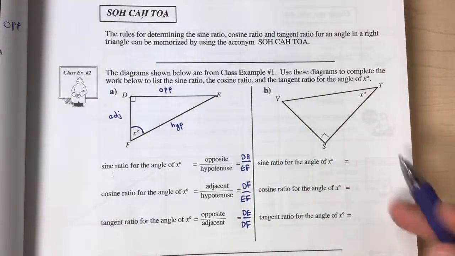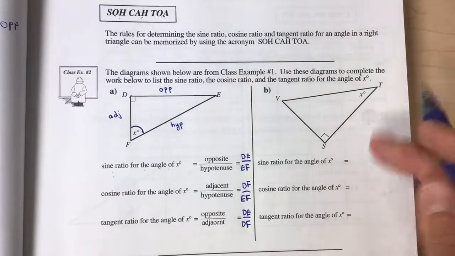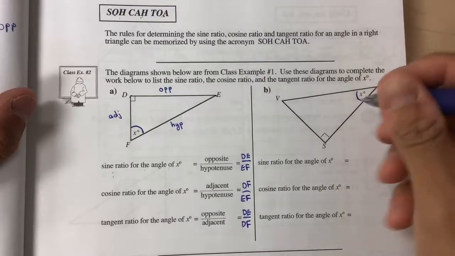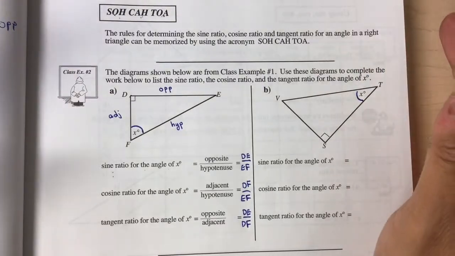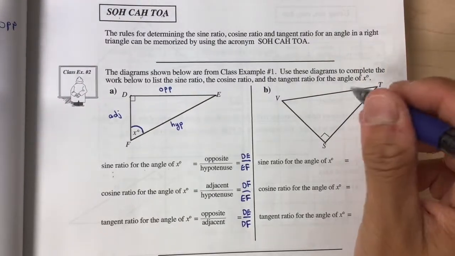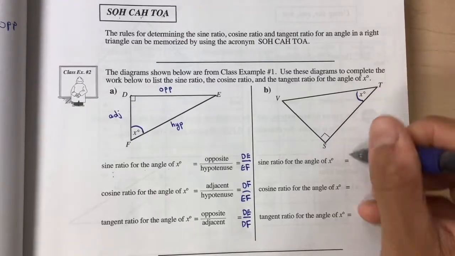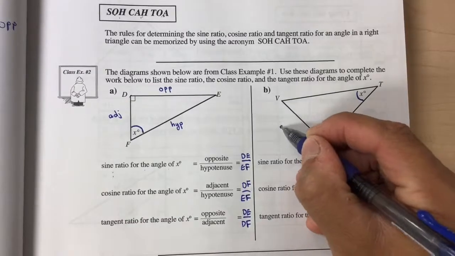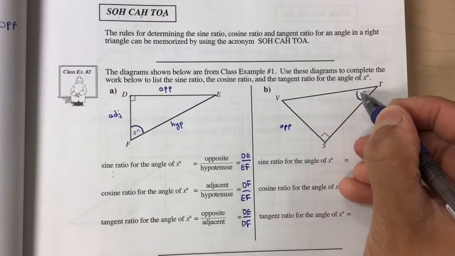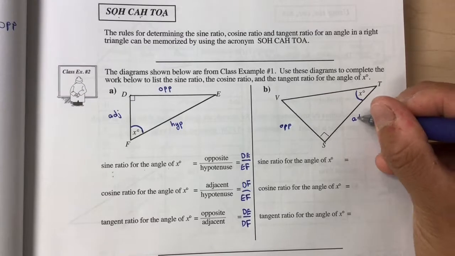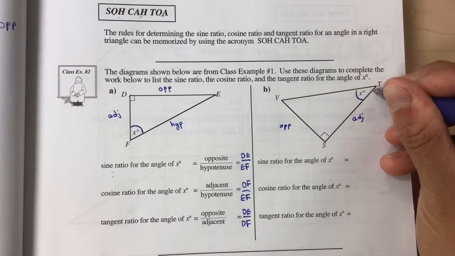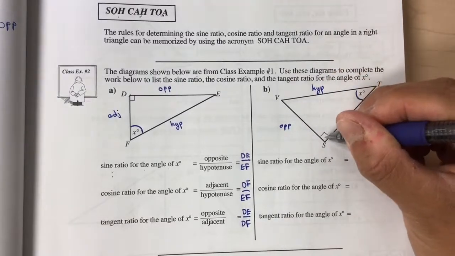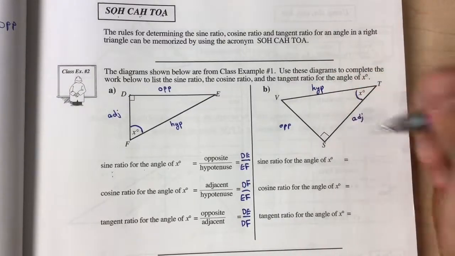And my tan ratio is my opposite over my adjacent, which was DE over DF. And we're going to do the exact same thing with this triangle here. The sine ratio for angle x, so here's the angle in question. Before I label any of my ratios, I want to label the sides of my triangle. So this is the opposite, because it's opposite of my angle. This side here is the adjacent, because it's right beside my angle and it's not my hypotenuse. And over here is my hypotenuse, because it is opposite of my 90-degree angle.